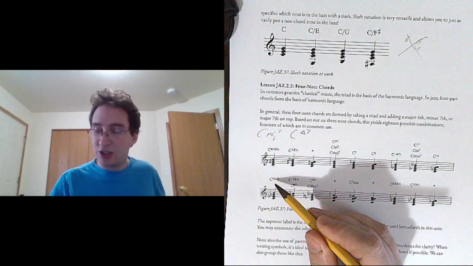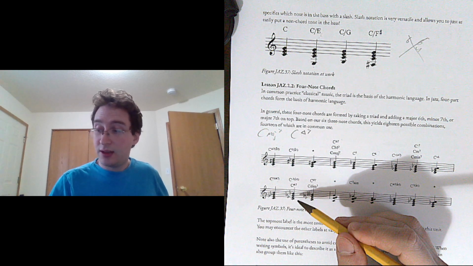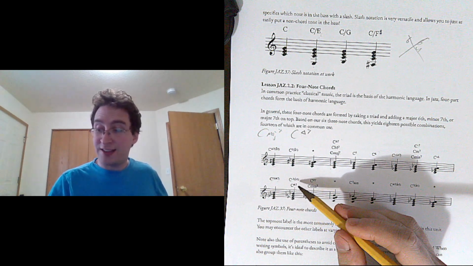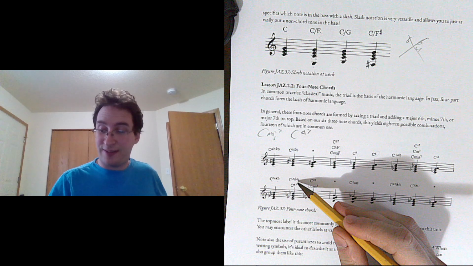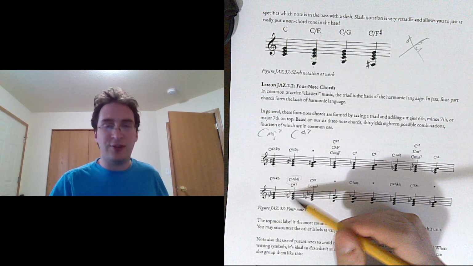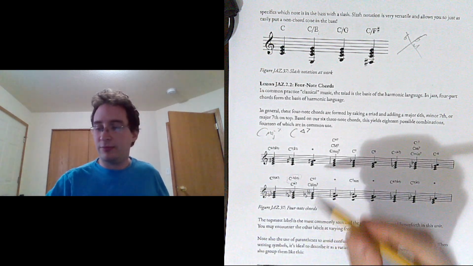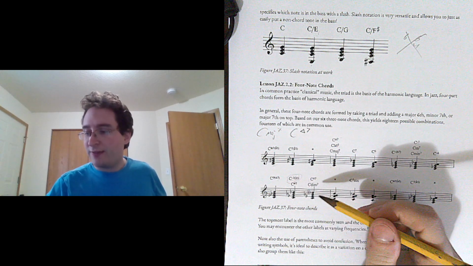So C diminished major 7th, our C half diminished 7, which here we're going to refer to as a minor 7 with a flat 5th. C minor 7 flat 5 is the jazz way to say it. If you say a half diminished 7, people will probably know what you mean, but they'll know that you're not a real jazz musician. Minor 7 flat 5 is the way to go.